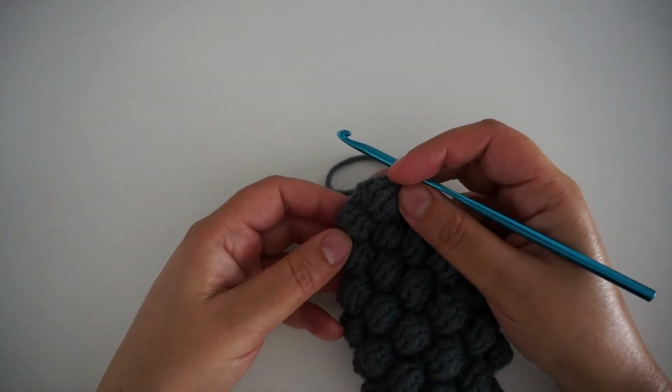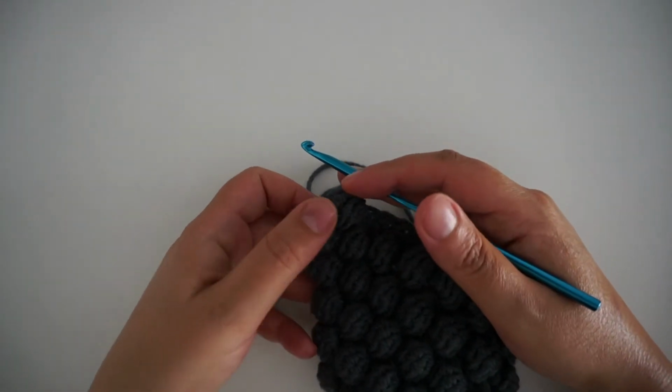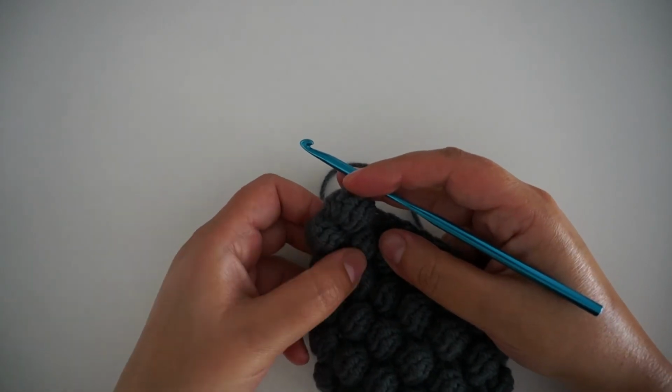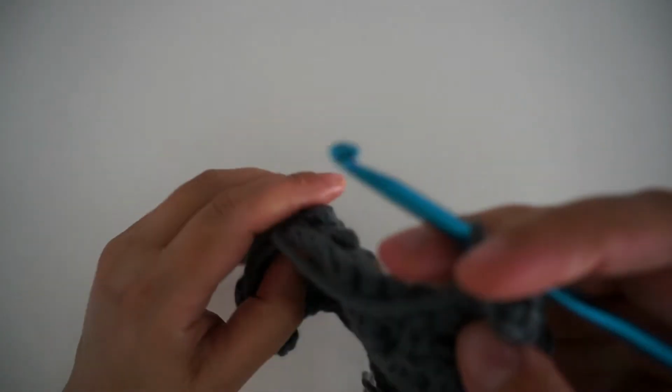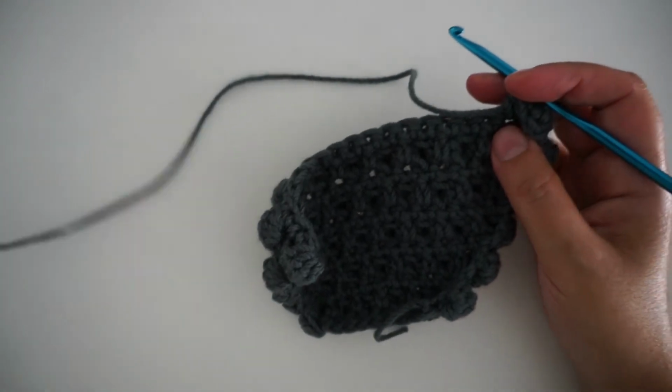Here it should be like this. The next bubble should be in the middle of these two bubbles, and we continue the same. And I'll show you what we do at the end of this row.